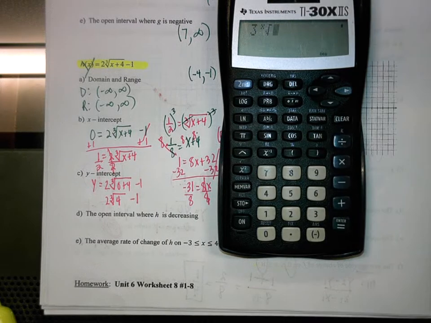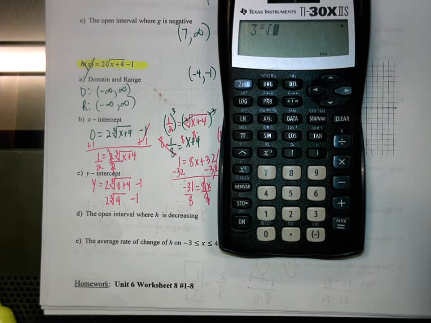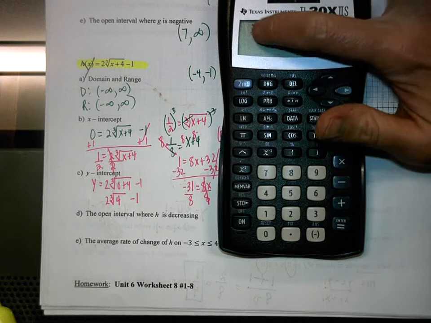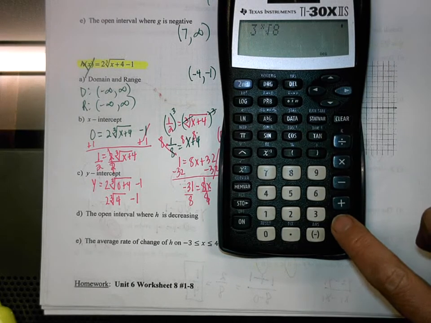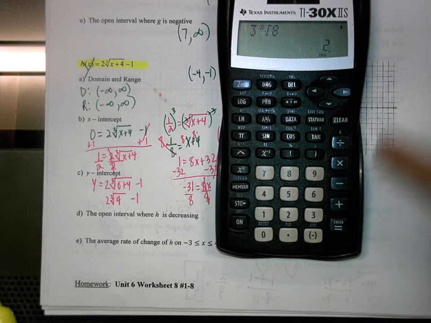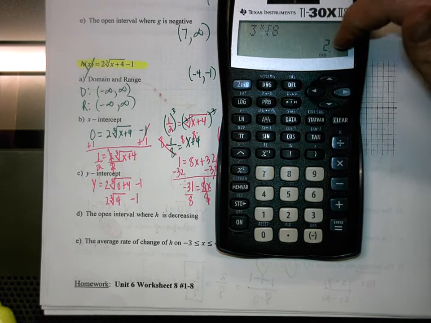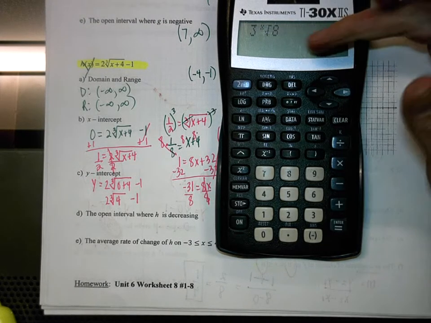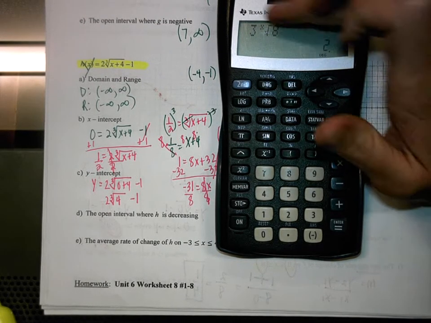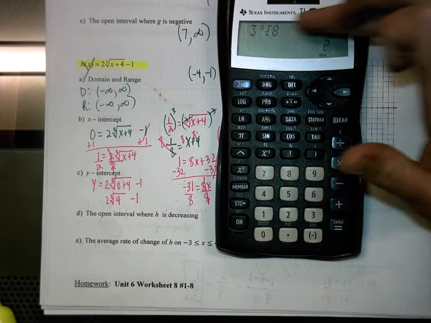I'm just going to use a different number right now because we know the cubed root of 8 is 2. So if I take the cubed root of 8, I should get the answer of 2. I'm going to do that and see that I got 2, so I know I'm plugging it into my calculator correctly. At home, if you have a different calculator, you need to play around with it until you get the correct answer.